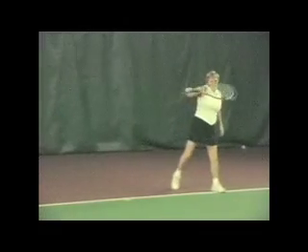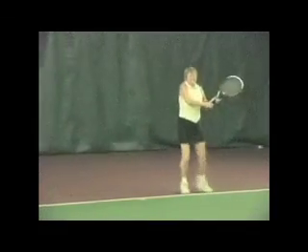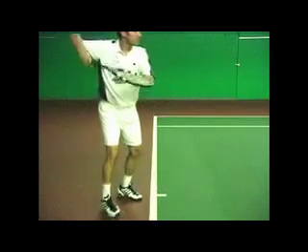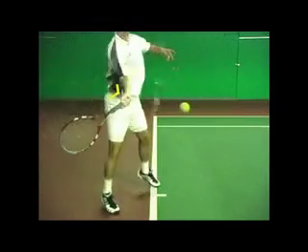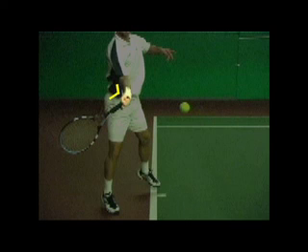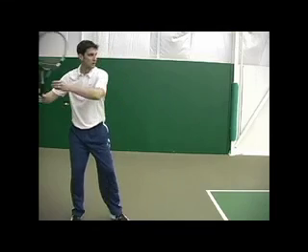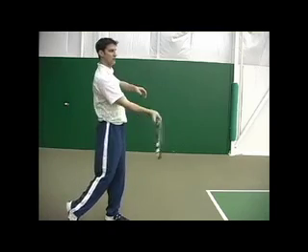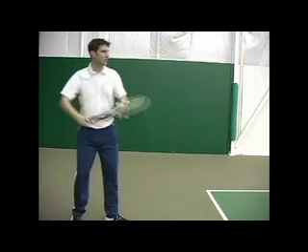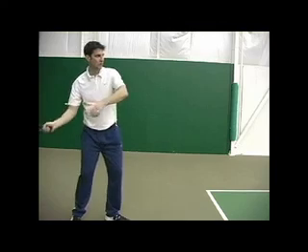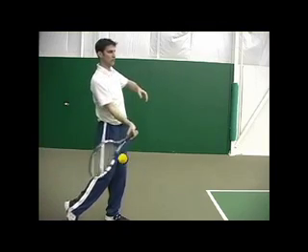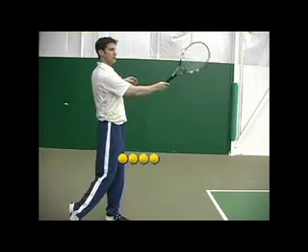Excessive wrist movement causes the angle of the racket face to change through impact. The wrist should be in a stable and laid back position to keep the racket face moving towards the target. Here we see the length of the hitting zone using a laid back wrist.